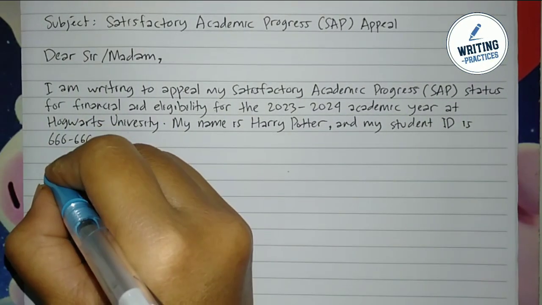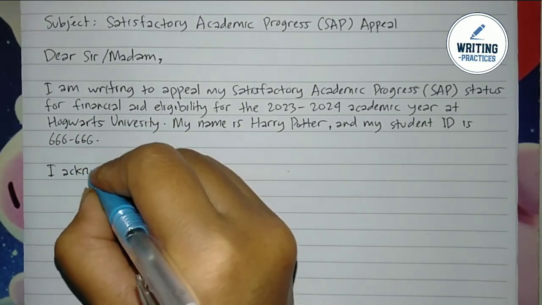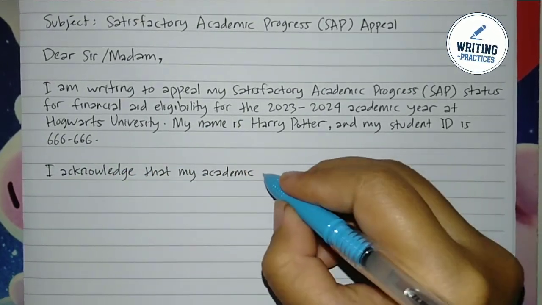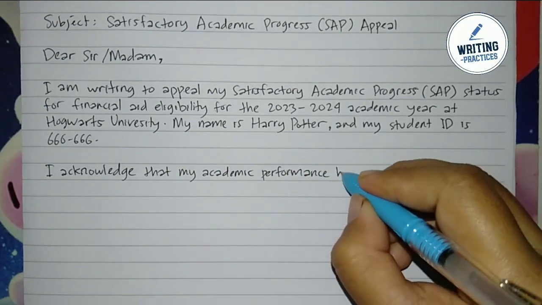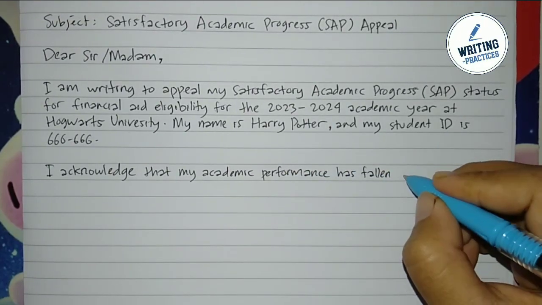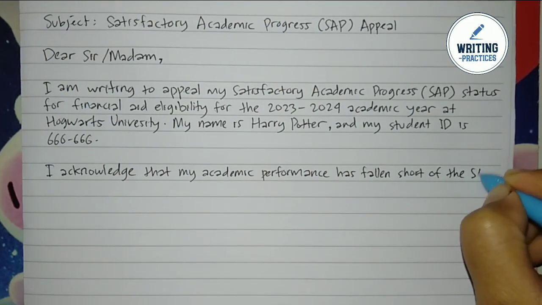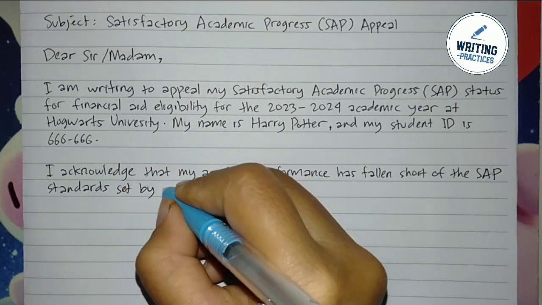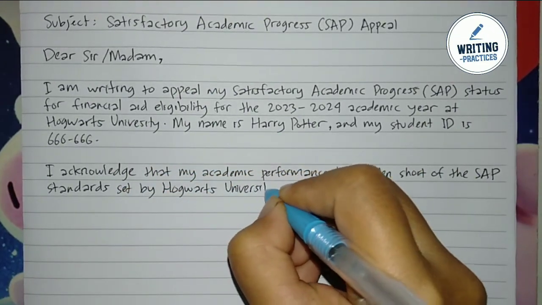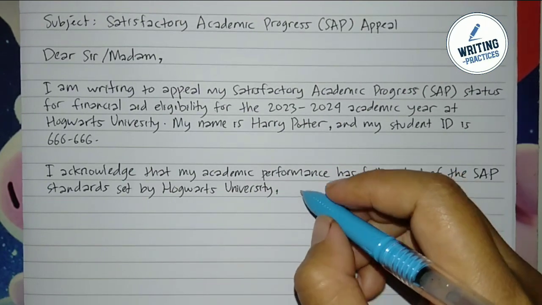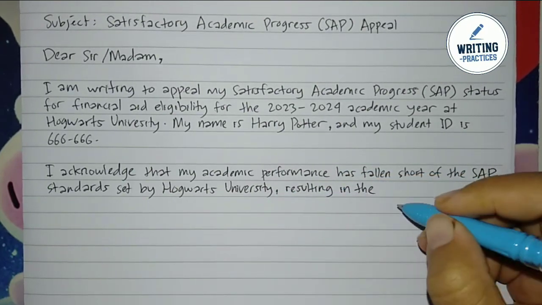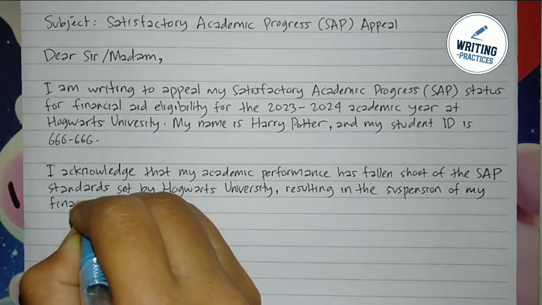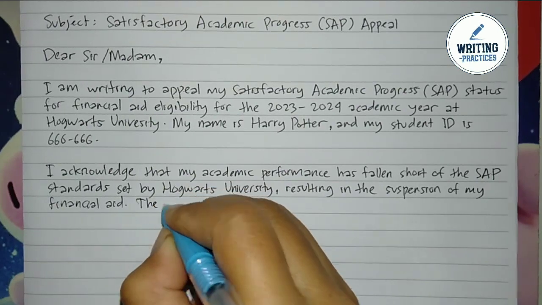After doing the introduction, in the second paragraph, this is where you explain why your academic performance went down. Before that, you have to admit first that you know your academic performance doesn't meet the SAP standard. You can write something like, I acknowledge that my academic performance has fallen short of the SAP standards set by Hogwarts University. And tell also how you understand the consequences. In this example, this performance is resulting in the suspension of the writer's financial aid.